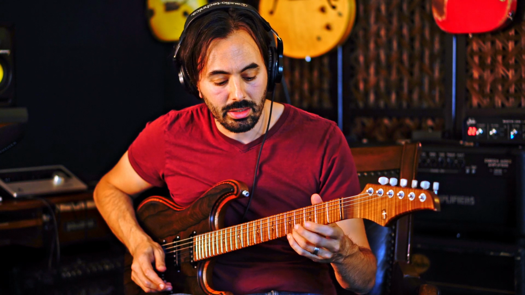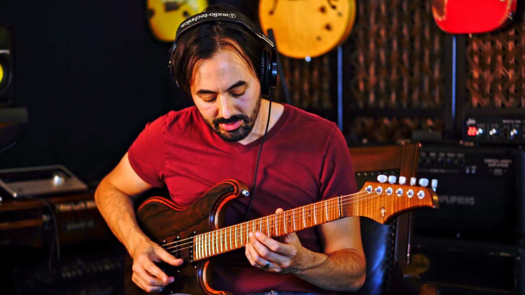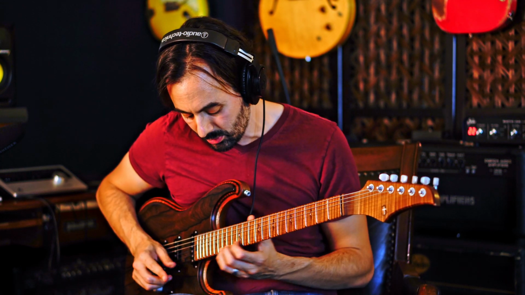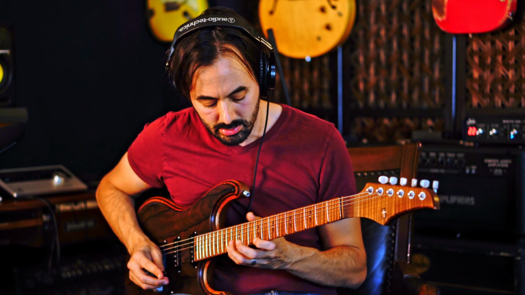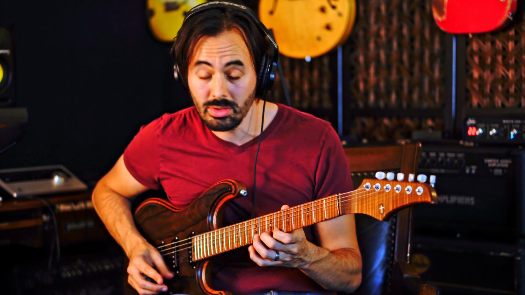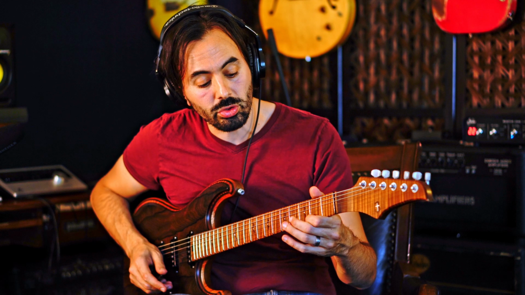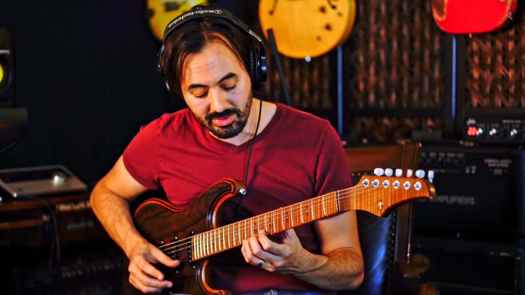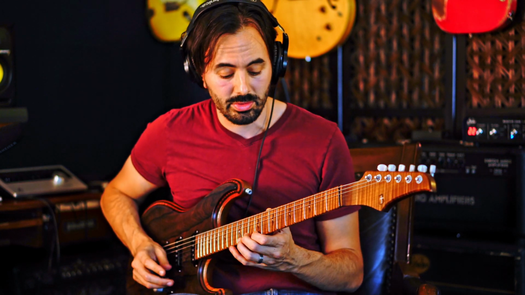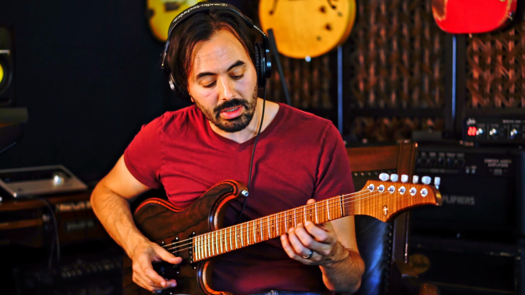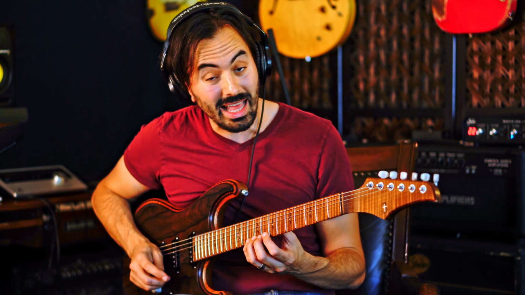Lydian: 1, 2, 3, sharp 4, 5, 6, 7, root. Mixolydian: 1, 2, 3, 4, 5, 6, flat 7, root. We're going to do natural minor, Aeolian: 1, 2, flat 3, 4, 5, flat 6, flat 7, root.